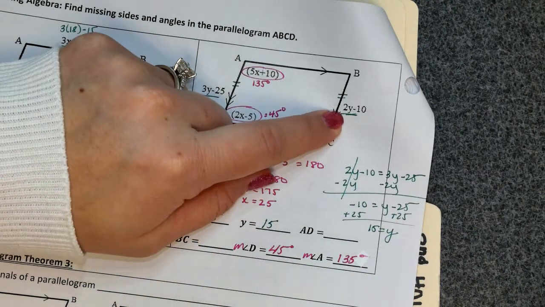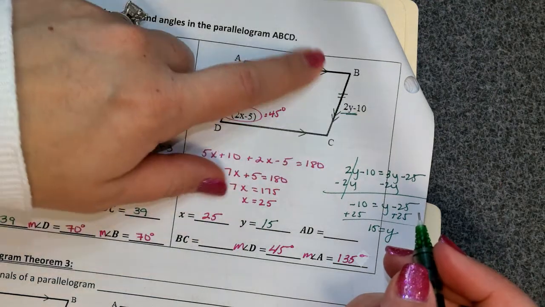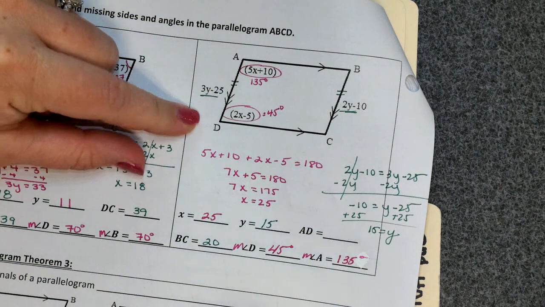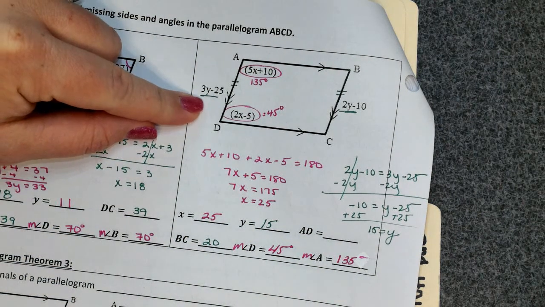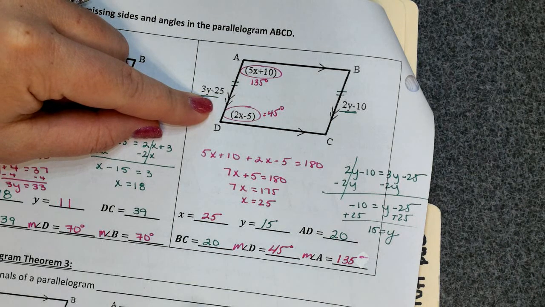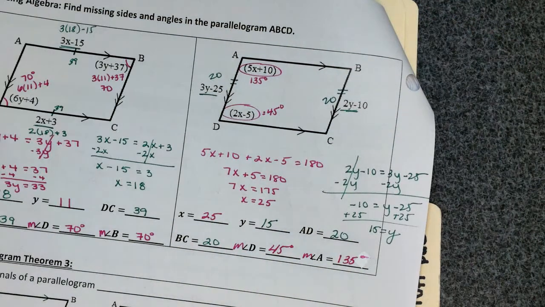Plug it in. 2 times 15 is 30. 30 minus 10 is 20 for BC. And AD is 3 times 15, which is 45. 45 minus 25 is also 20. Were those two supposed to both be 20? Yeah, they're supposed to be the same.